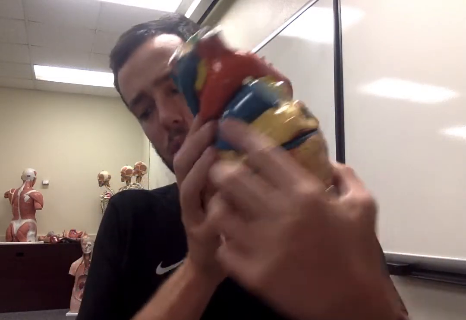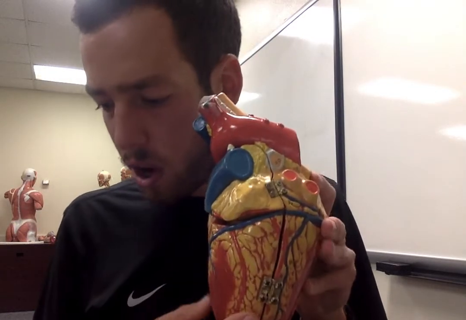Then we go to the lateral left view. Got a little bit more vessels going on over here, so you can tell it's the left side. We also see the pulmonary veins over here. Just like there are pulmonary veins over here, there are pulmonary veins over here. Do you see that? That's because we have two sets of lungs. Pulmonary has to do with the lungs. Pulmonary veins would be these and these coming from either side.